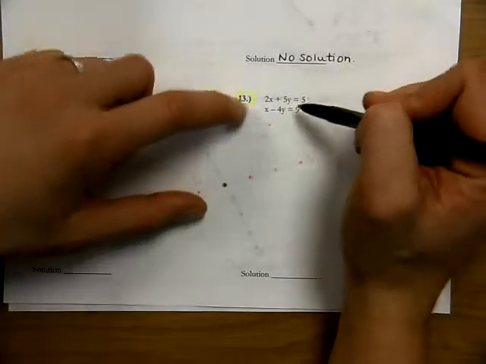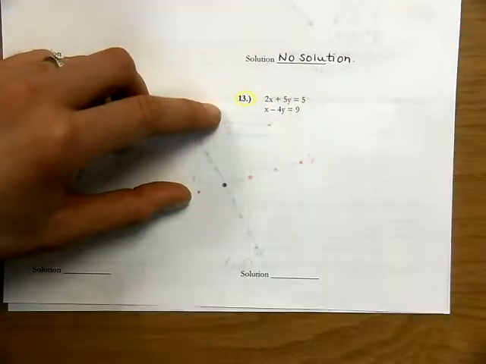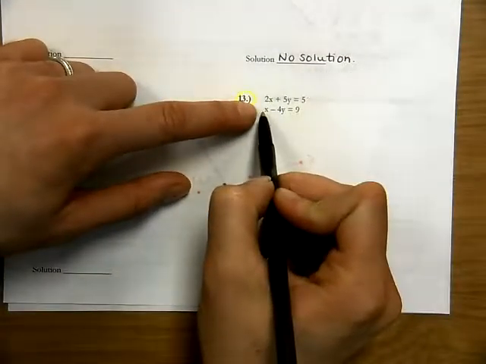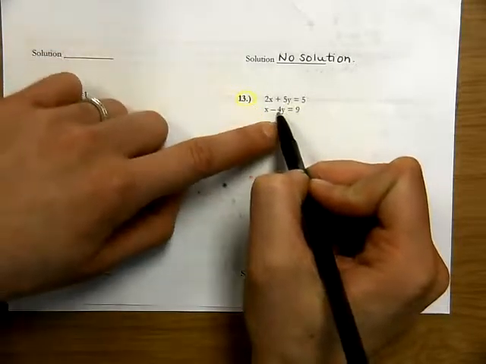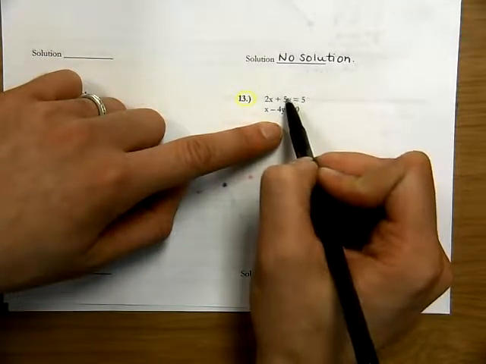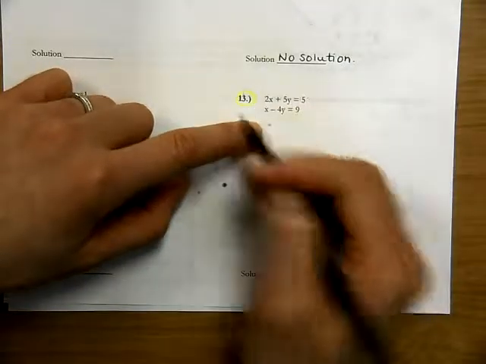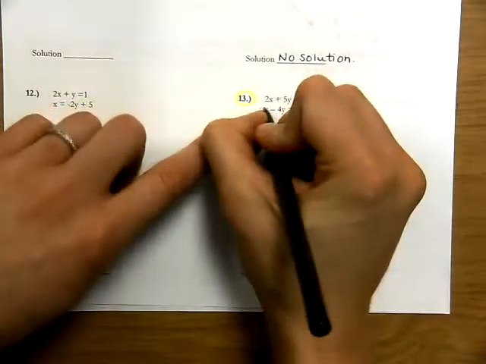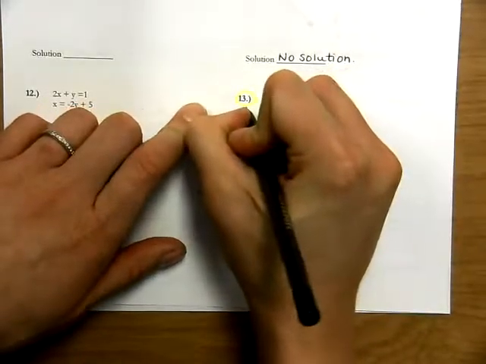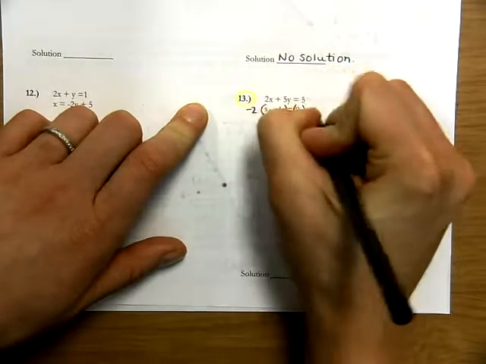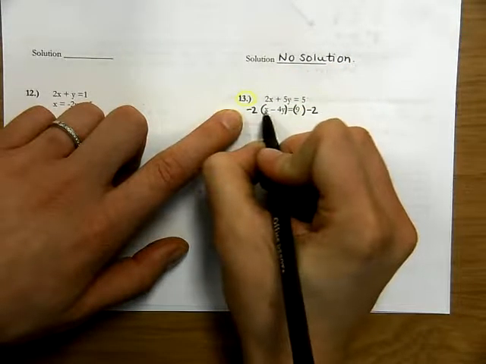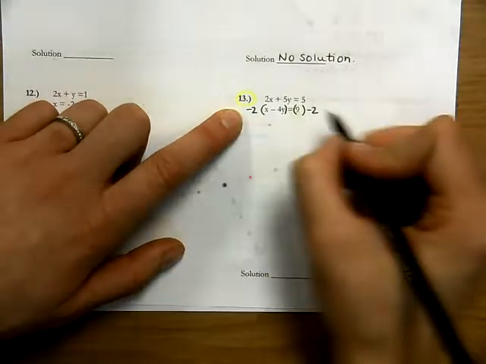In order to eliminate, I need the coefficients of one of the variables to be opposites. So if this is a 2, that would have to be a negative 2. If that's a 5, that would have to be a negative 5. Or that would have to be a negative 4, or positive 4 to add to be 0 here. So as I'm looking at all my options, I'm thinking, well, if I multiply that bottom one by negative 2, now positive 2x and negative 2x will add to be 0.